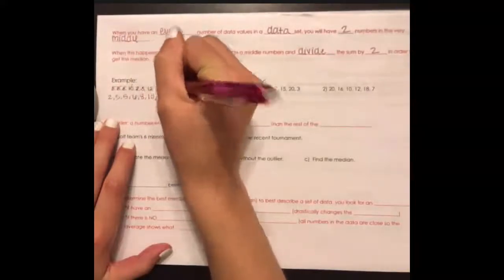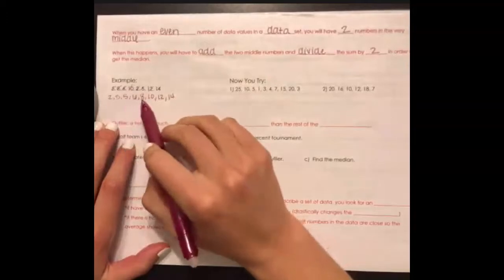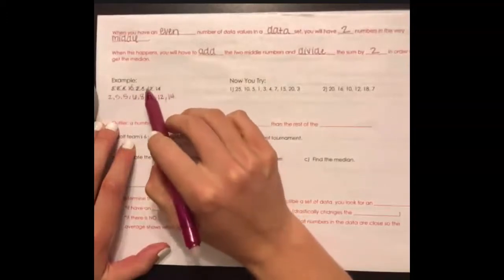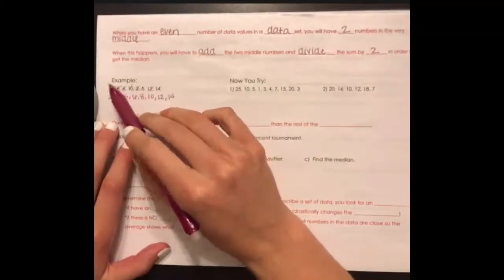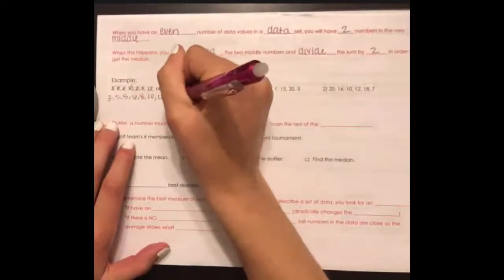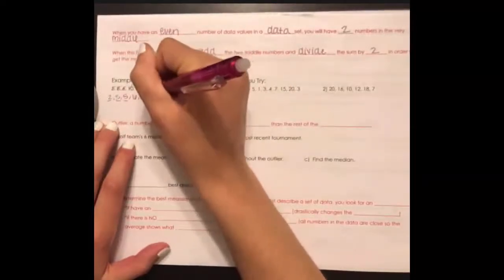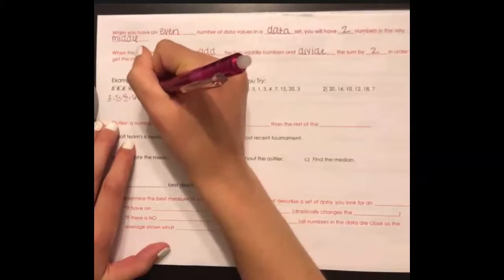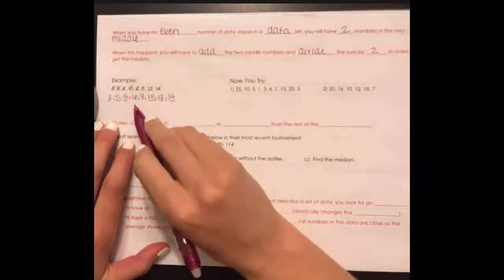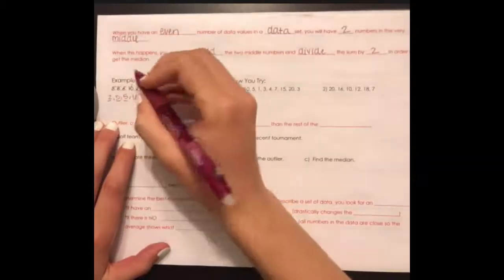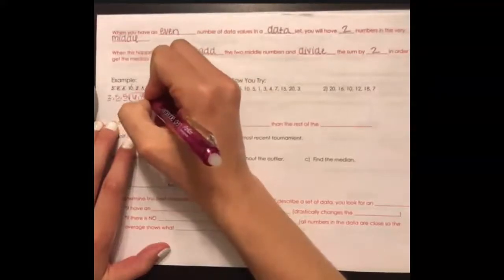I have 1, 2, 3, 4, 5, 6, 7, 8. Awesome. So we're going to cross off 1 here, 1 here, 1 and 1, 1 and 1. Okay, so as you can see, if I crossed both of these off, I would be left with nothing. So I'm left with these 2 numbers in the middle.